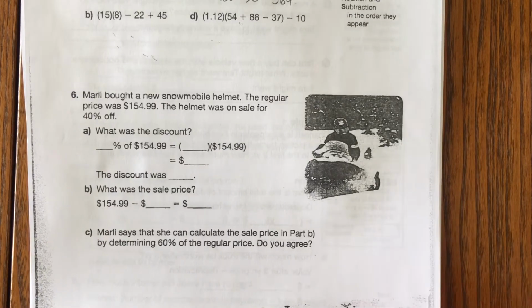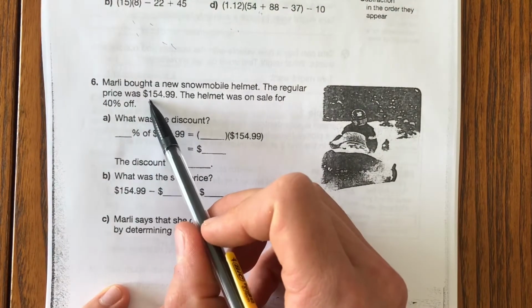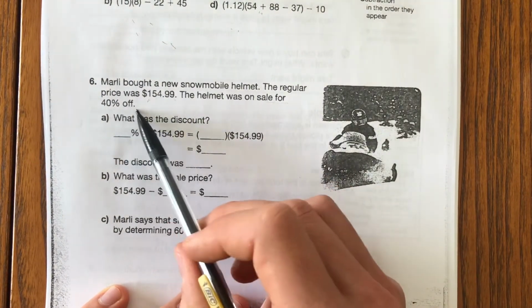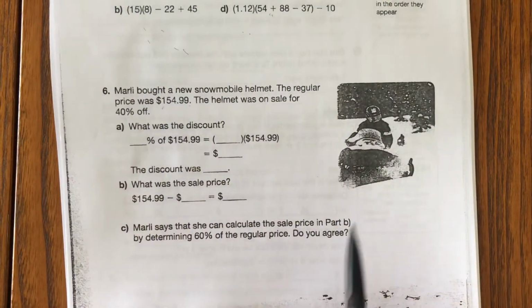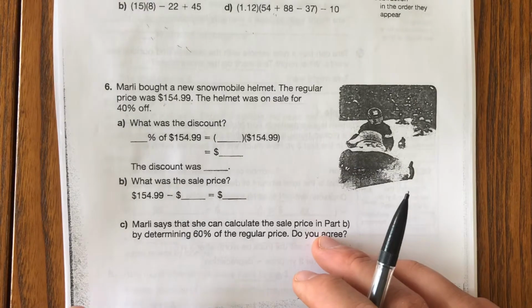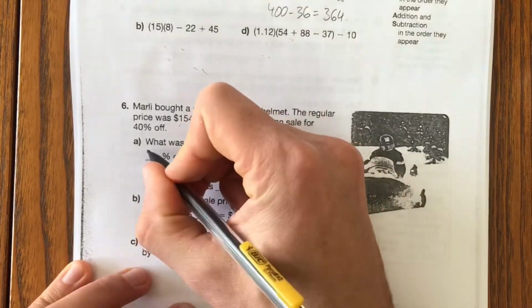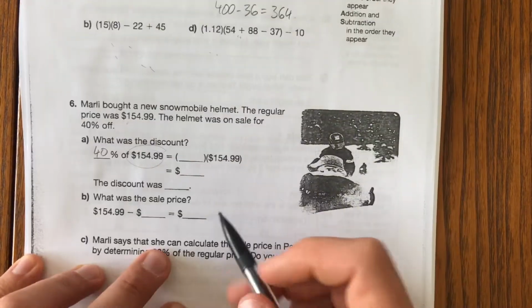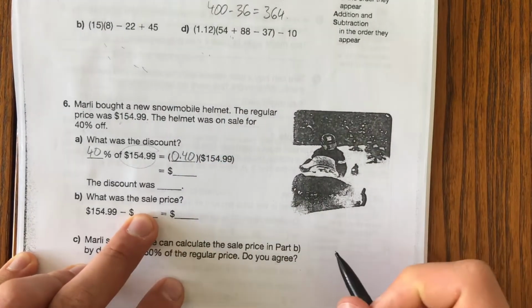We have Marley. She bought a new snowmobile helmet. The regular price was $154.99. The helmet was on sale for 40% off. That's actually a good deal. What was the discount? So when you're trying to figure out how much money you can save, she's saving 40%. So you read 40% of the original value. We know that that's 0.40.